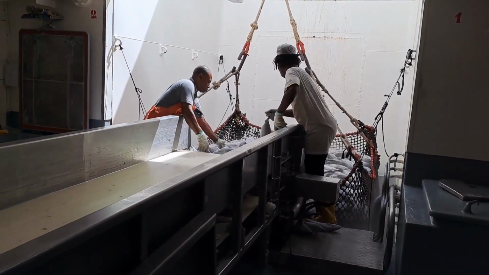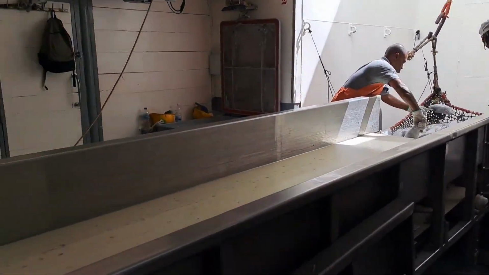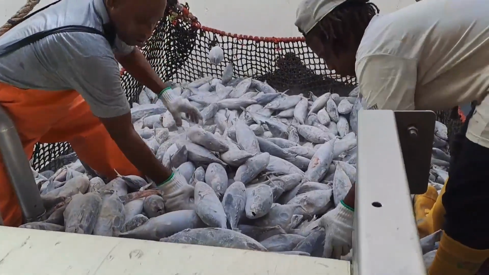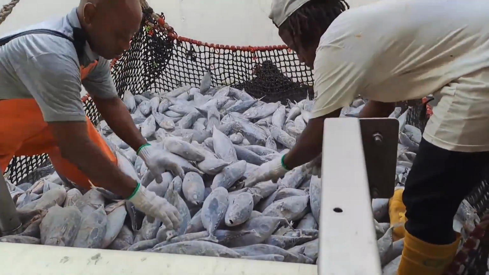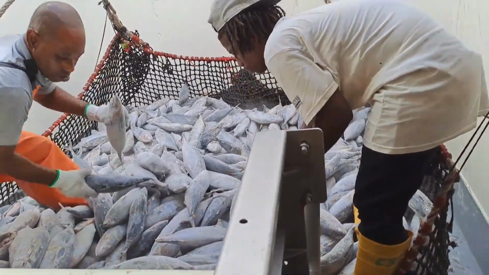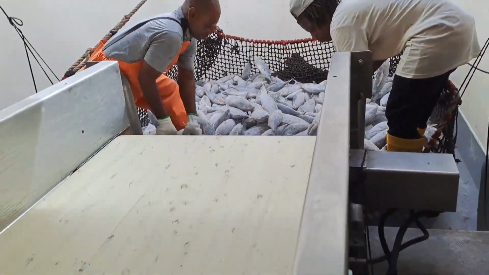An important factor that cannot be ignored in the process of sustainable development of the tuna fishing industry is innovation and development of environmentally friendly fishing methods.